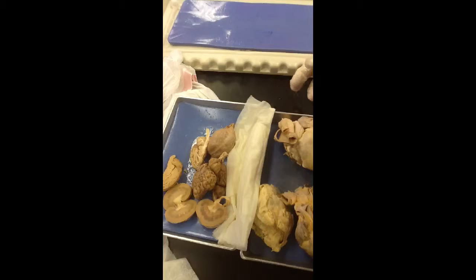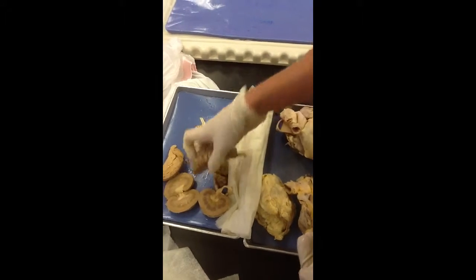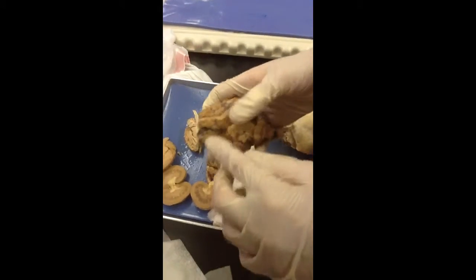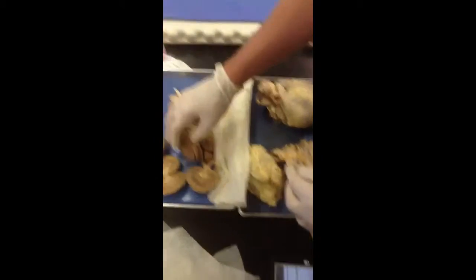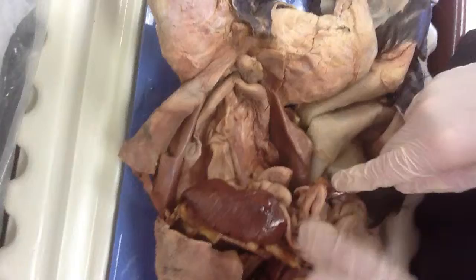That's it for the nerves. The olfactory bulbs, those are for smell, so they're under right here and here. Now move on to circulatory system. Oh, I don't know that.